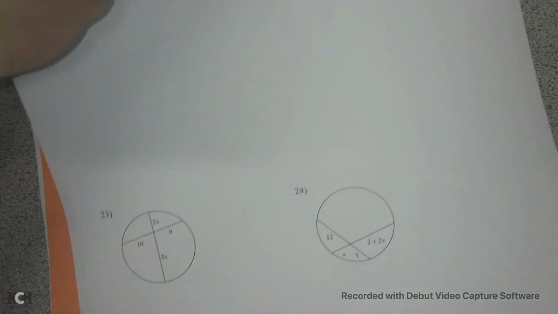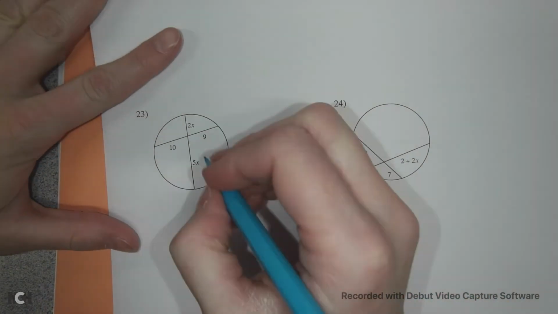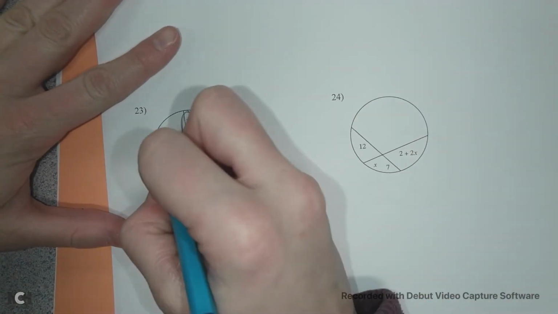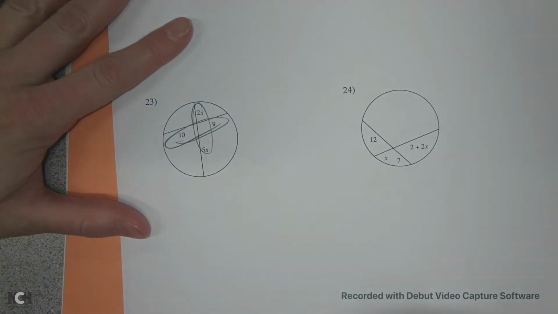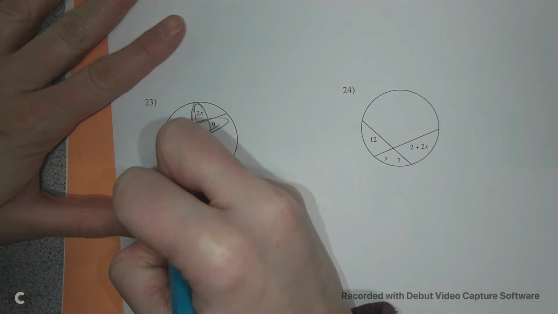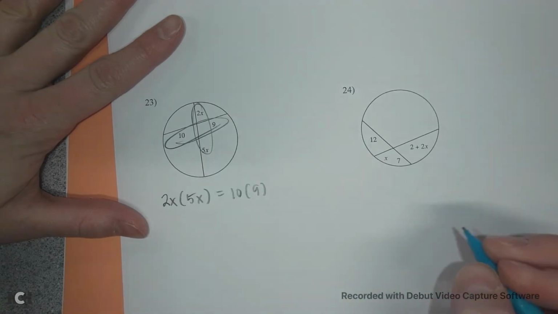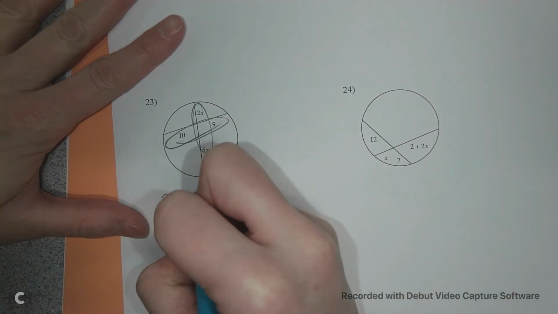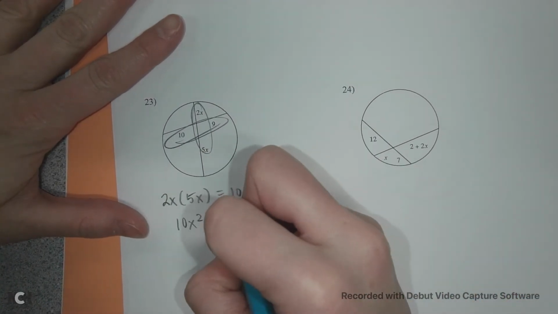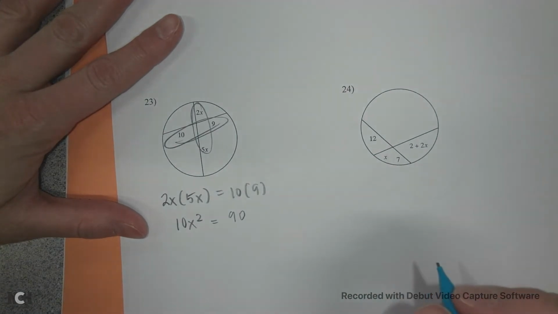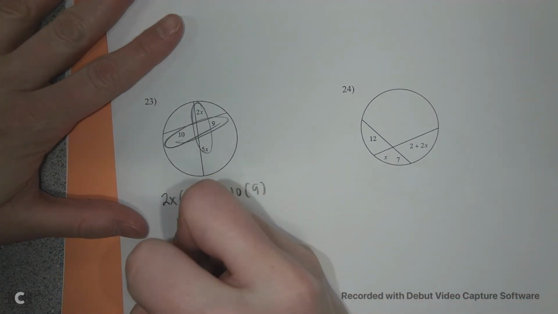Let's do another one. Same thing here. So we're going to do our 2 on the same line getting multiplied together. 2x times 5x equals 10 times 9. So this is 10x squared equals 90. Ooh, it's quadratic. Well, I could divide by 10 if I wanted to.